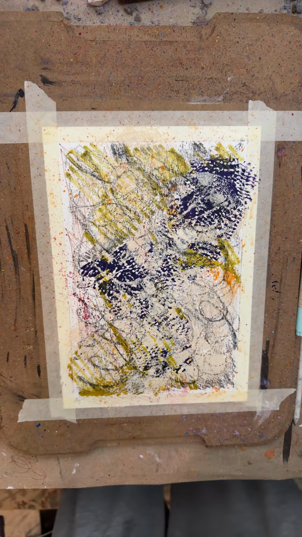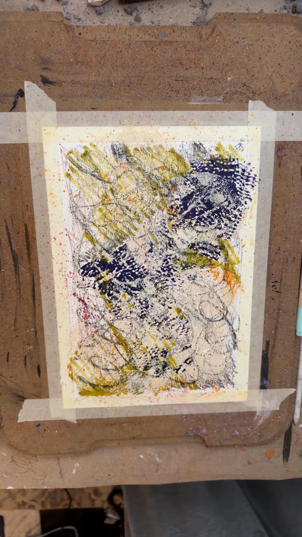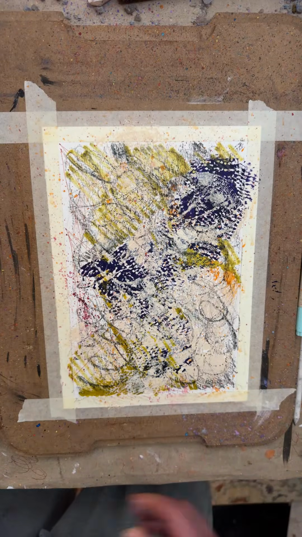Chaos. All right. Yeah, we got to get a little bit of a darker color in there, that's for sure. So I think I'll go with that purple again.